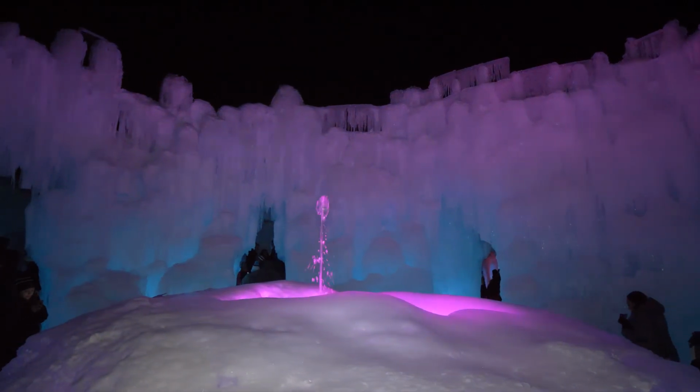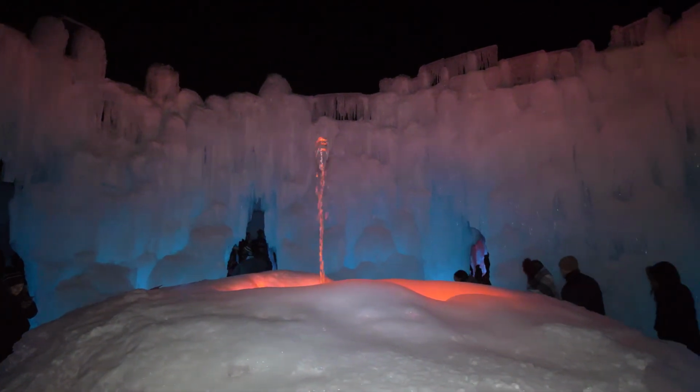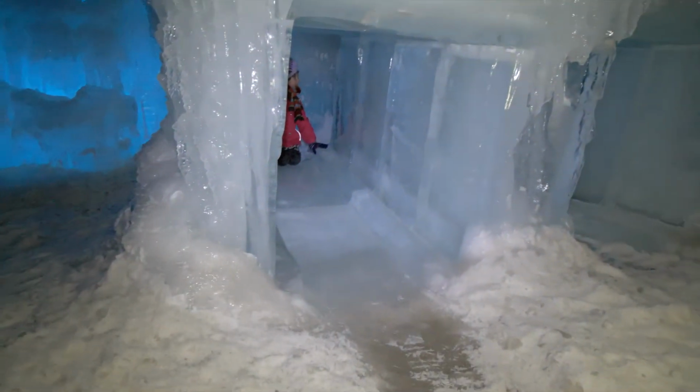These images were captured at the Ice Castle in Dillon, Colorado, and there are 6 locations in total. Use the link below to check out their website, and I've also included links for the gear used on this excursion. Hope you found these tips useful.